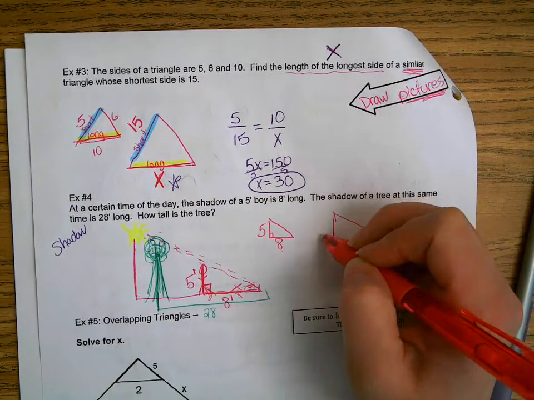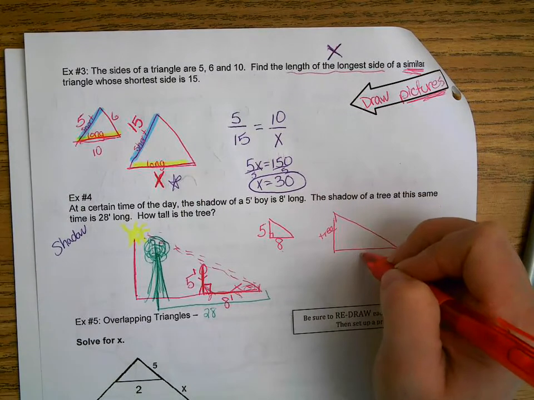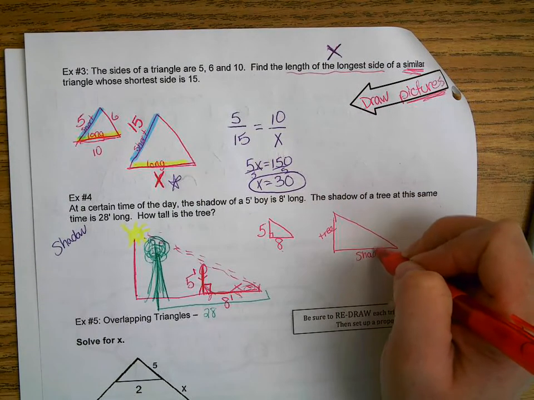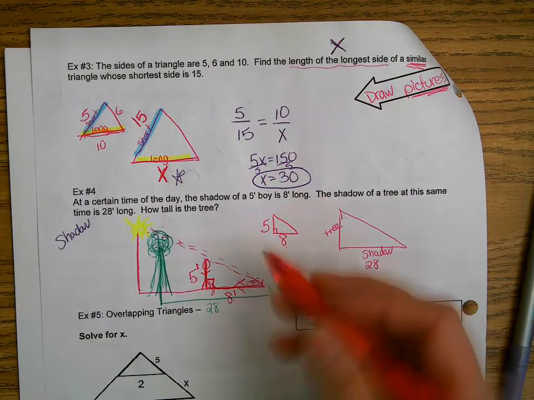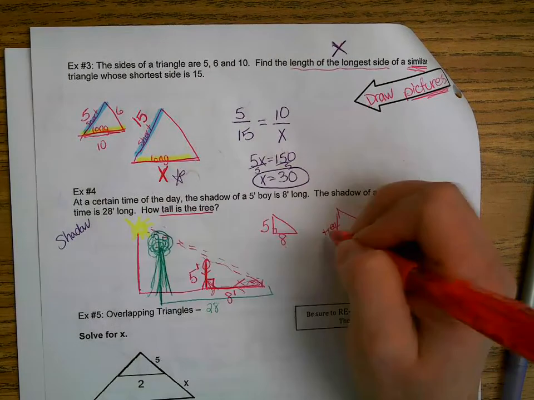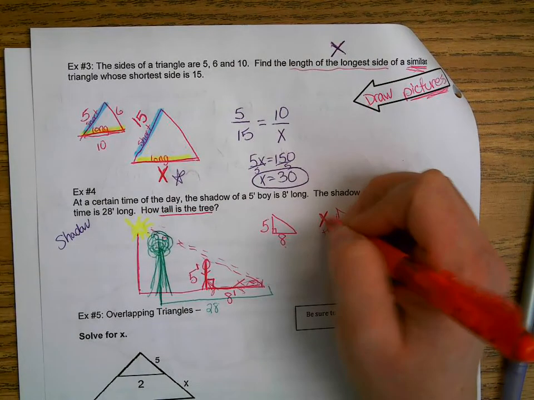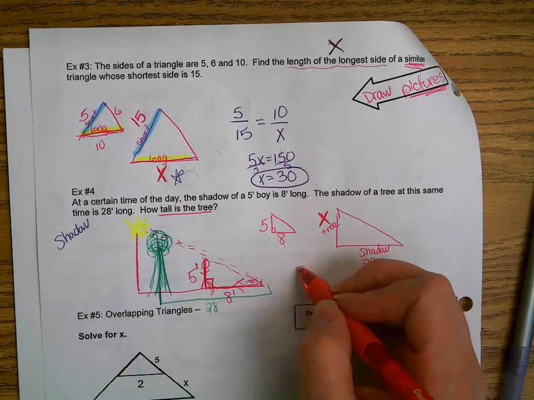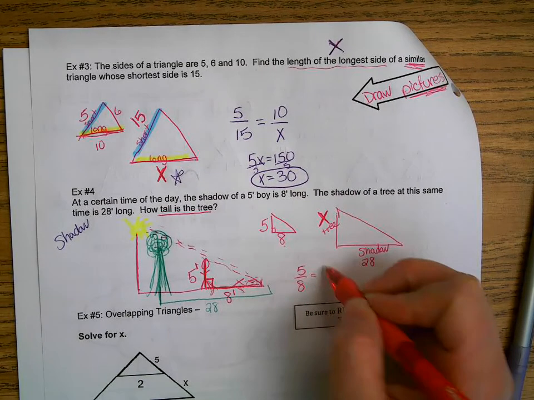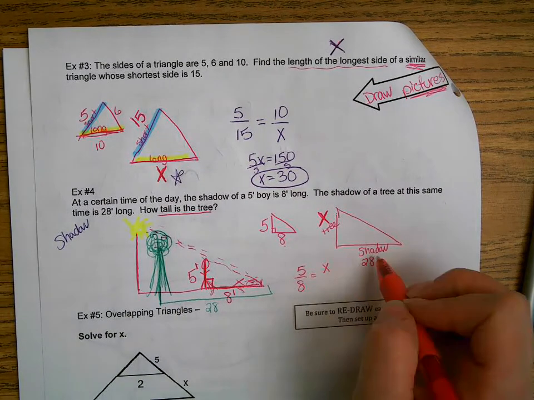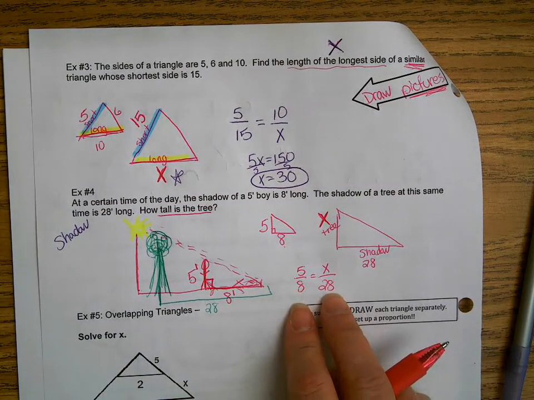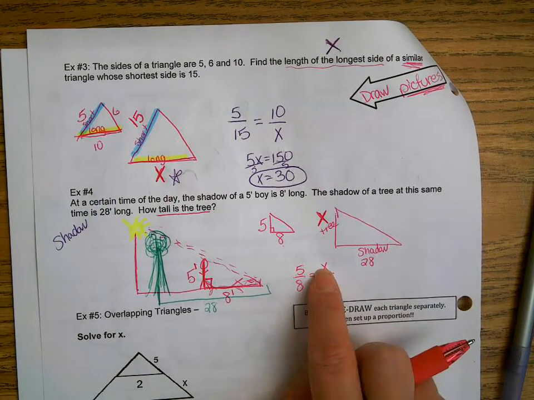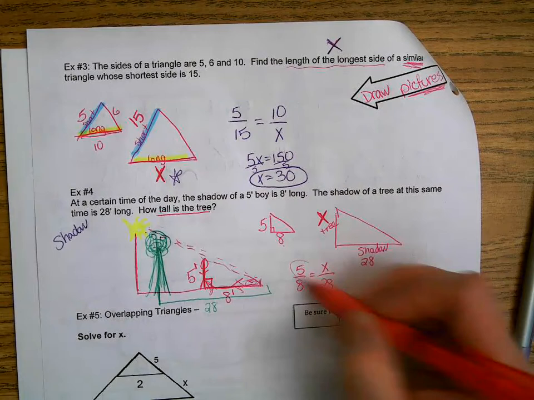Then we have the tree and its shadow, which is 28 feet long. How tall is the tree? So that's our variable. So we're going to set up a proportion. 5 compares to 8 as x, the tree, compares to its shadow, 28. So I put the shadow measurements in the denominators, the heights of the two objects in the numerators.